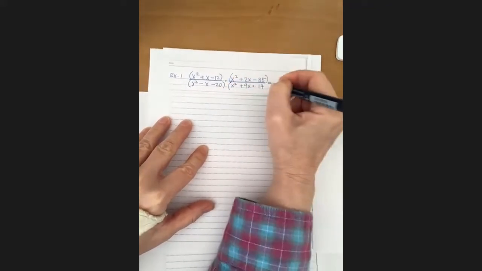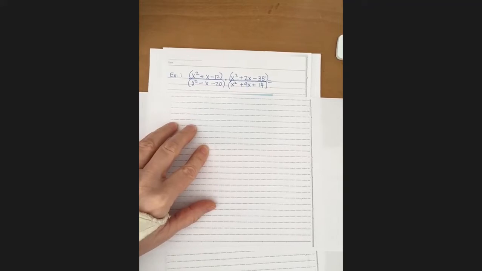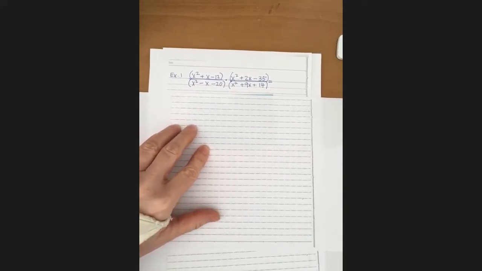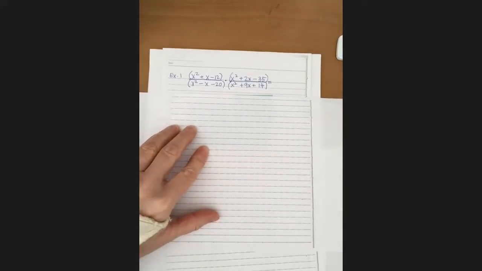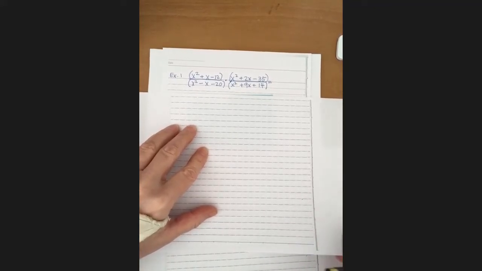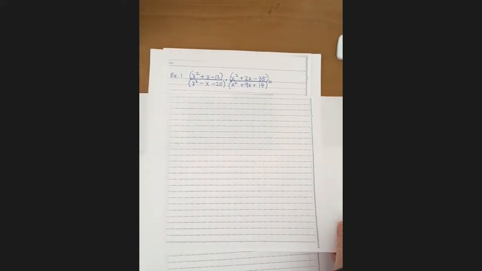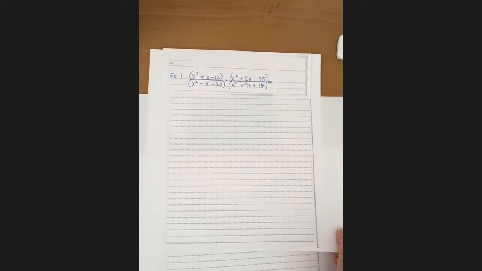Now, obviously, we cannot cancel out any of those factors because they're all different. And imagine how troublesome it would be to multiply those all together. So we're going to apply the sum and product game and factor those trinomials and see what happens.